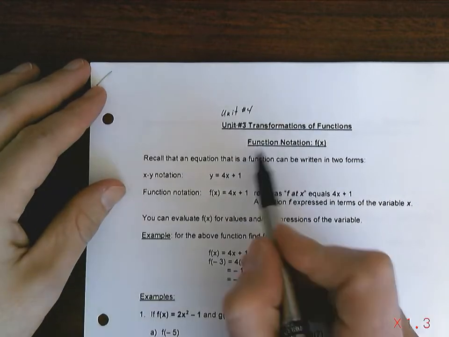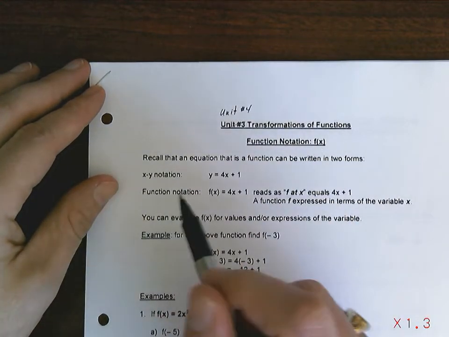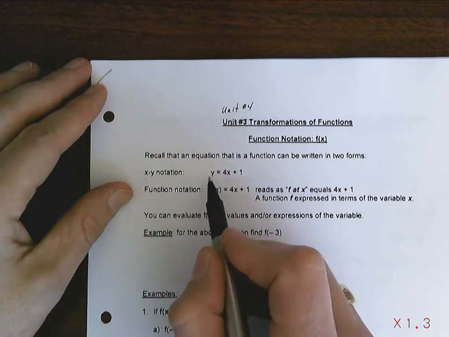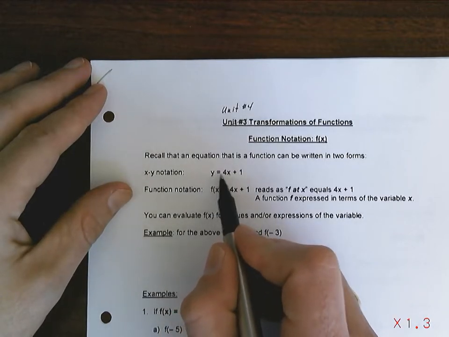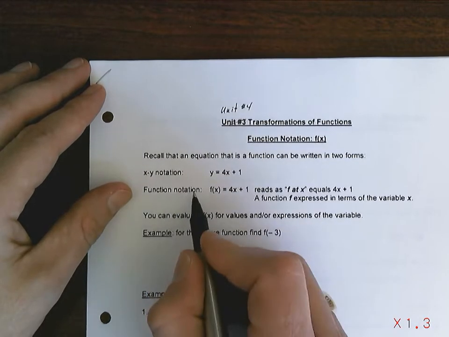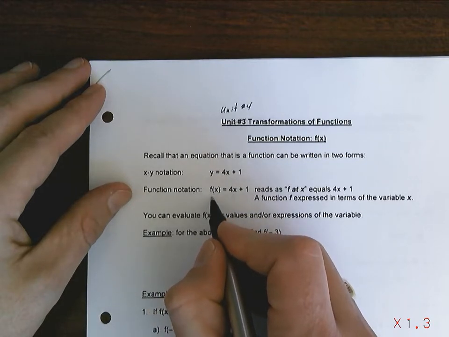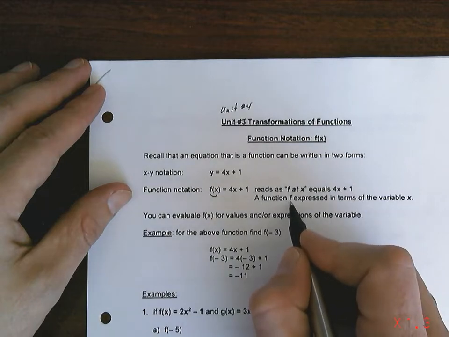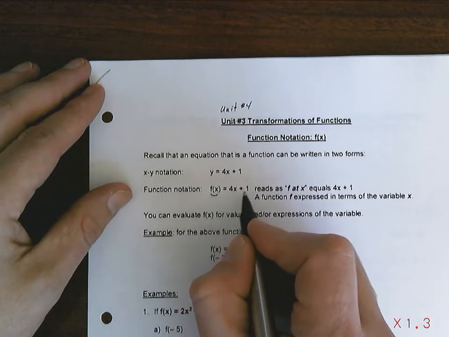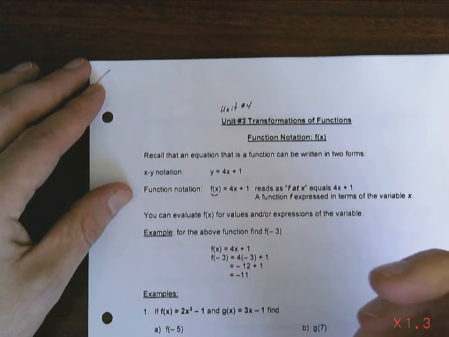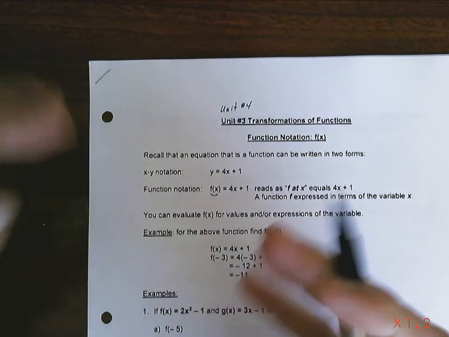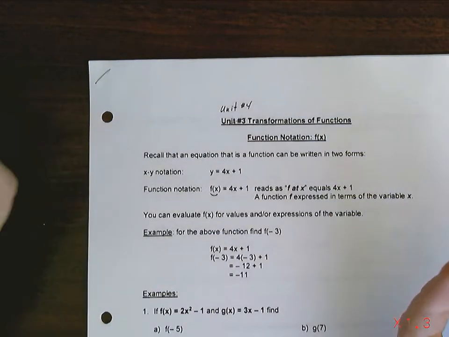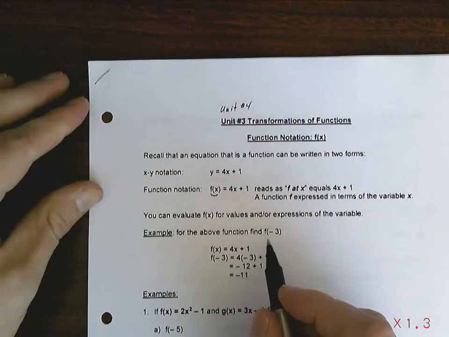So let's start off. We're going to talk about function notation, f of x, and we've talked about this before. This is your old grade 9 notation, y equals 4x plus 1. Function notation, we're going to have f of x, and this is a statement saying that our function is called f, and it's going to be expressed in terms of the variable x. So what that means is that it's a way of talking, it's a language. It makes it much easier to write something.